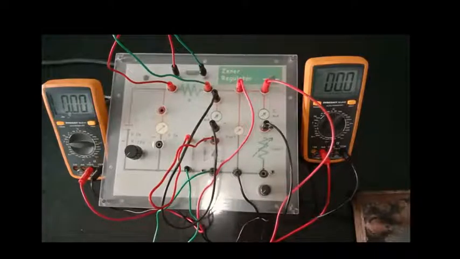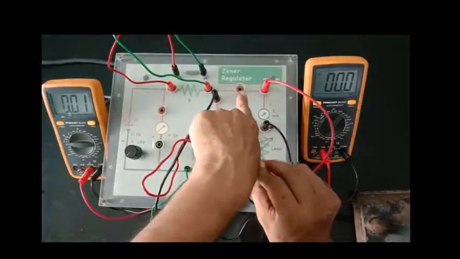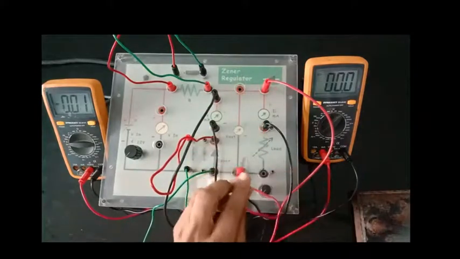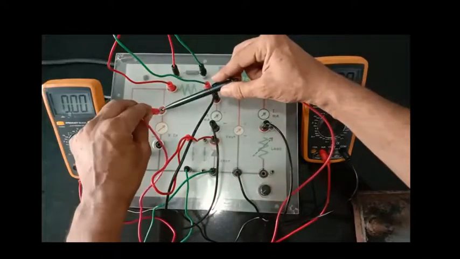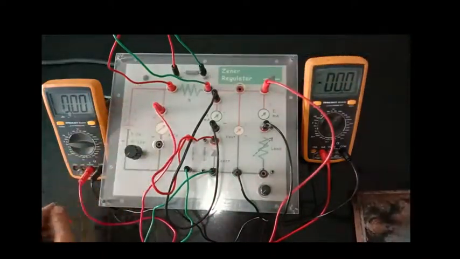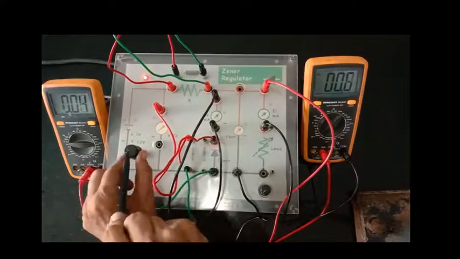So first of all, I will check the input voltage. By removing the upper positive terminal of Vout, I will put it at Vin, switch on the board and set the input voltage.